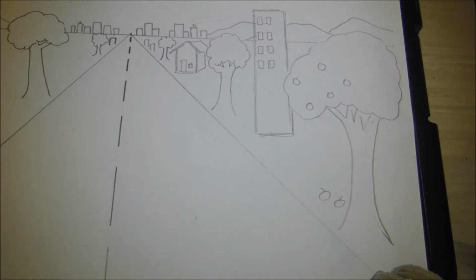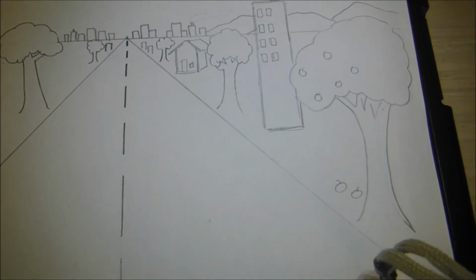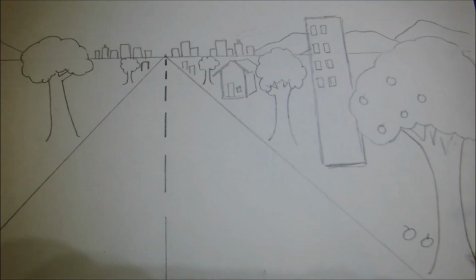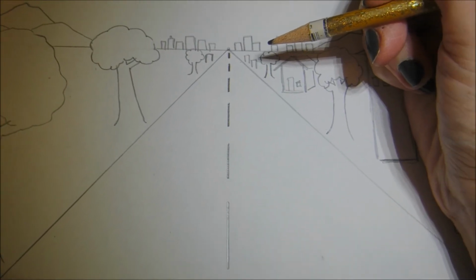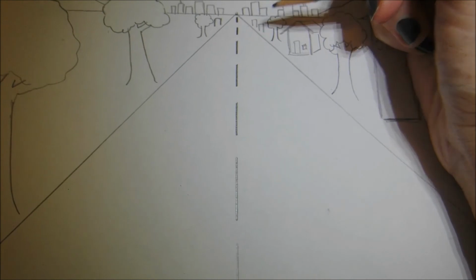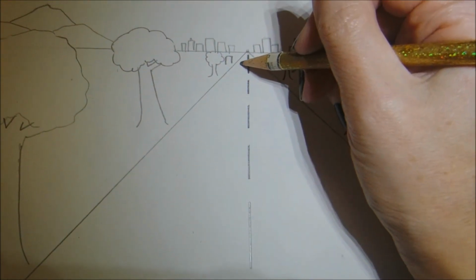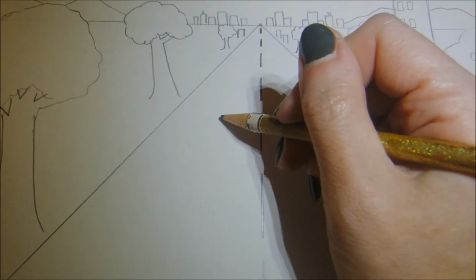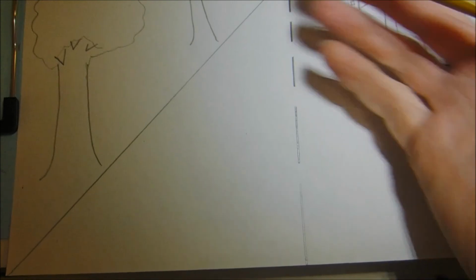You can add people, you can add a bench, you can add a sidewalk, but always keep in mind that whatever you put way back here is going to be a lot smaller. You can also add cars or anything on the street. If you make a car, it's going to be really small back here, right here about medium size, and if you make a car here, it's going to be much, much larger.